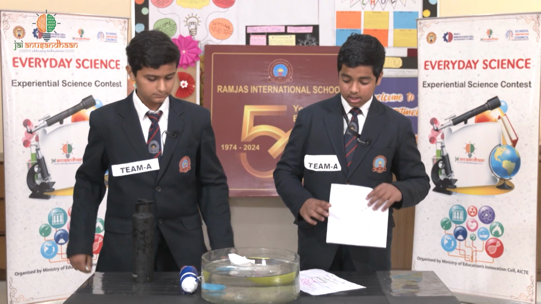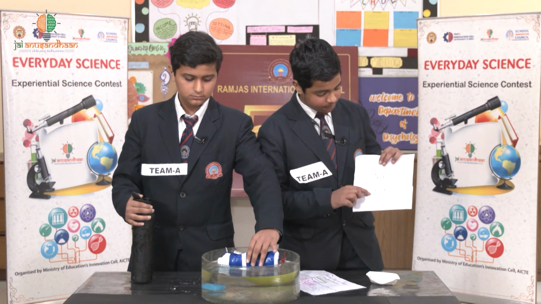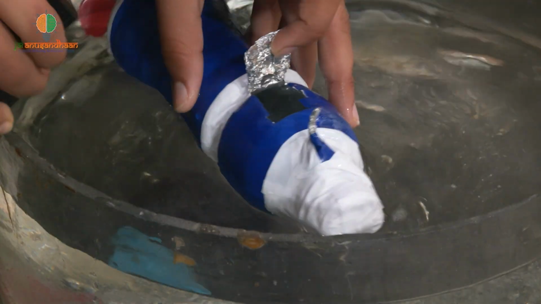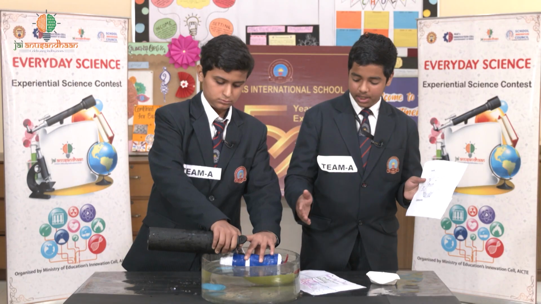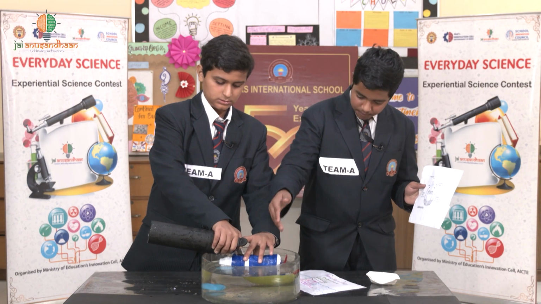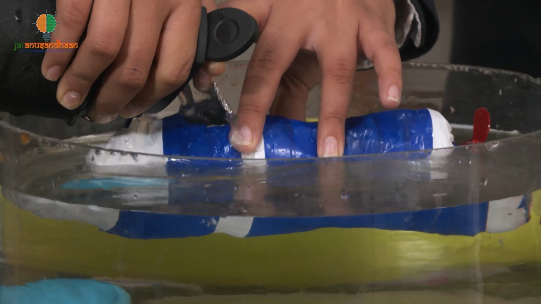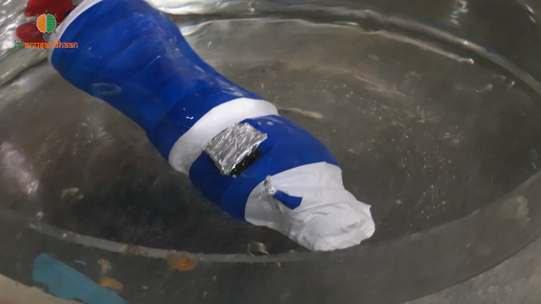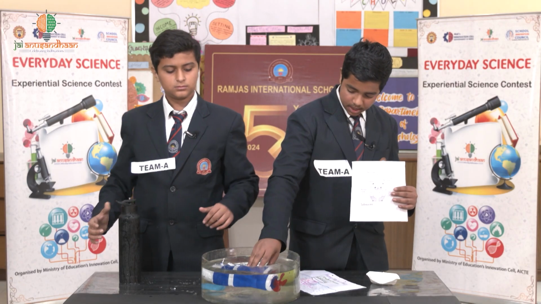The submarine. The submarine uses the buoyancy in two different ways. First, when the ballast tanks of the submarine are filled with air, the density of the submarine is less than the density of the water, which means the submarine will float on the surface of the water. Whereas, when these ballast tanks are filled with water, the resultant density of the submarine is now greater than the water. It will sink in the water.